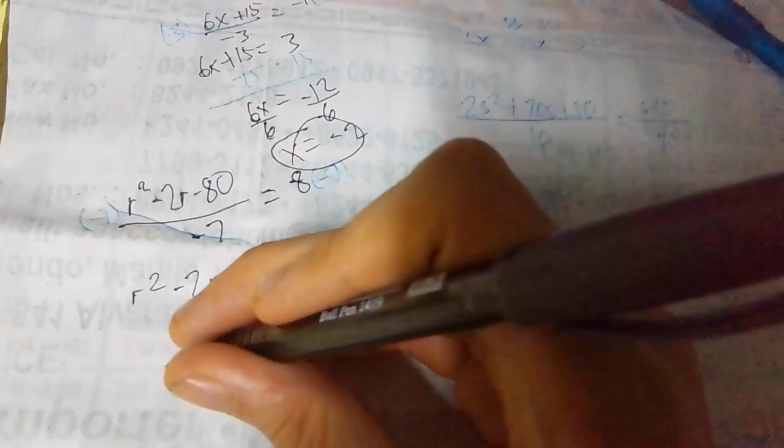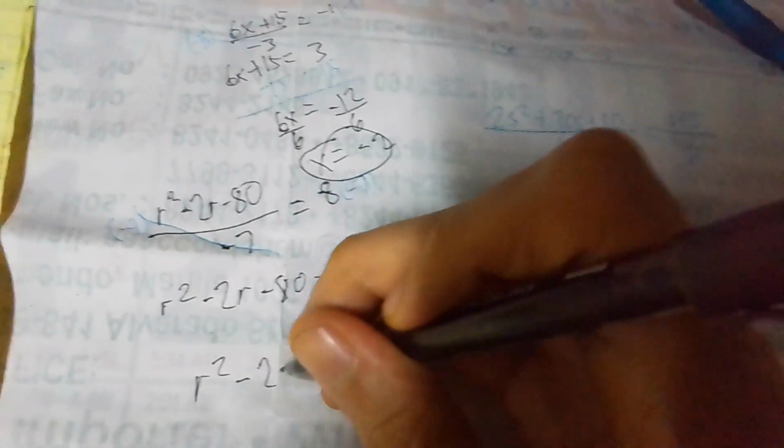It's just like what you did before. We end up with a quadratic equation. In order for you to do that, you have to shift your constant to the left side to set it equal to 0. So we need to add 56 to both sides. Doing so will give you r squared minus 2r, and then negative 80 plus 56. What's the answer? Negative 24 equals 0.